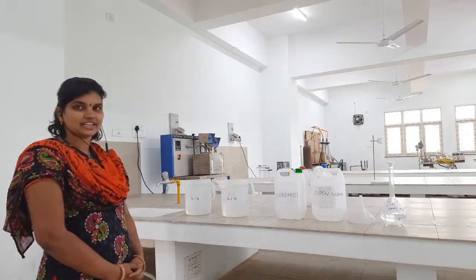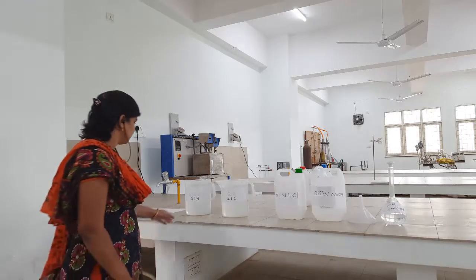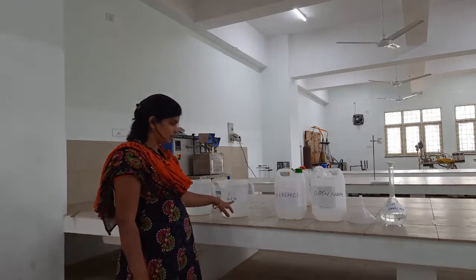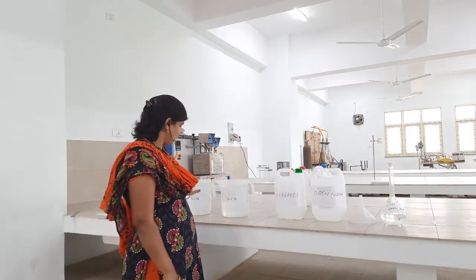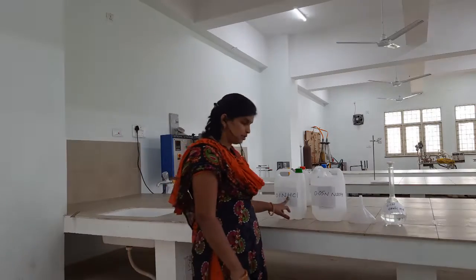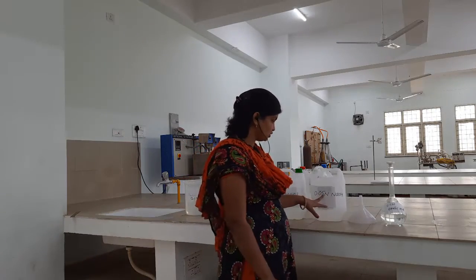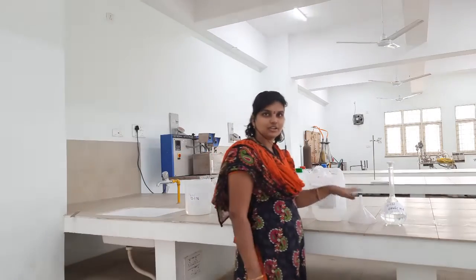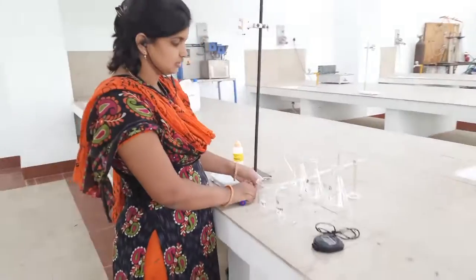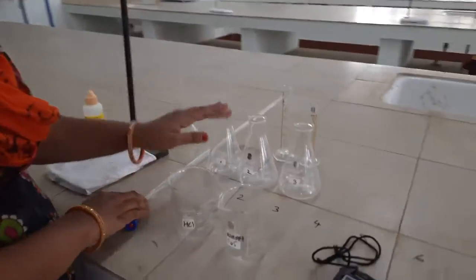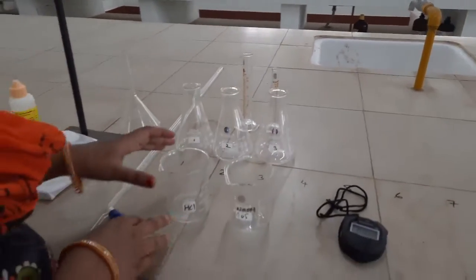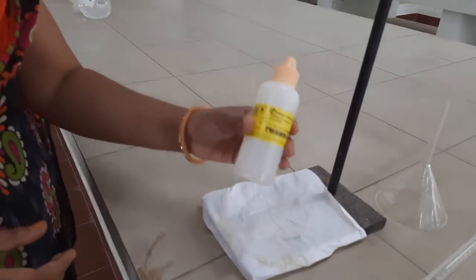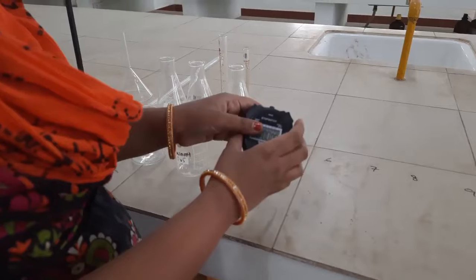Required chemicals for cascade CSTR: 0.1 normal sodium hydroxide and 0.1 normal ethyl acetate, 20 liters, and 0.1 normal HCl and 0.05 normal NaOH. We have to standardize it with oxalic acid. Glassware required: burette, funnel, 3 conical flasks, measuring jars, and one beaker each for HCl and 0.05 normal NaOH. Phenolphthalein indicator and stopwatch.